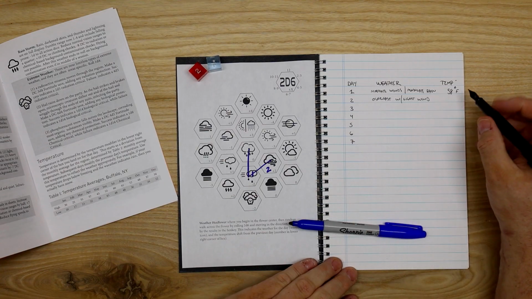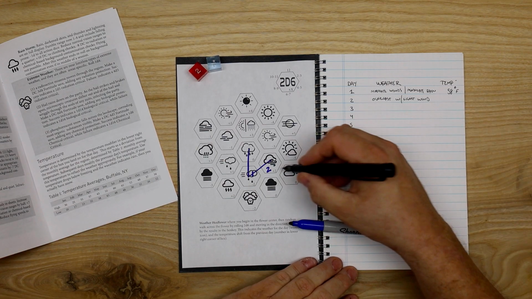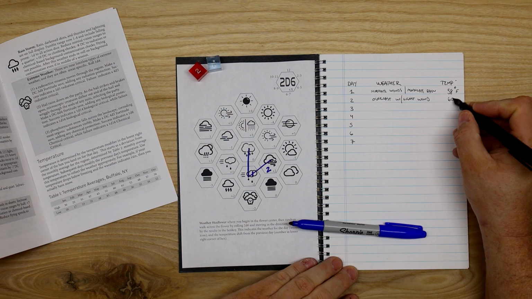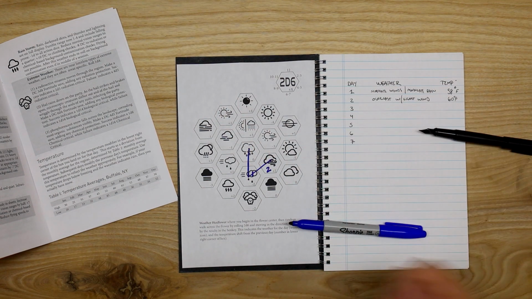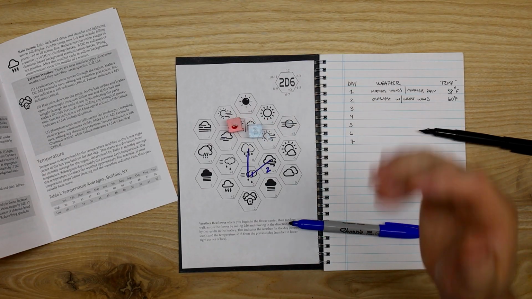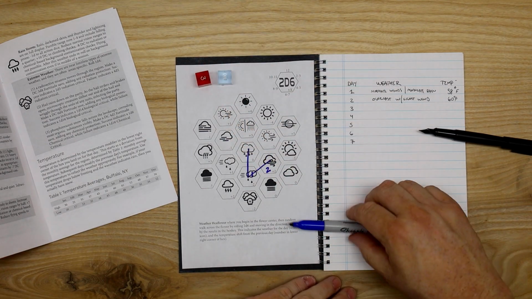And it is 2 degrees up from where it was yesterday, so it is now 60 degrees Fahrenheit. Okay. So no other modifiers there. On day 3, we roll an 8.